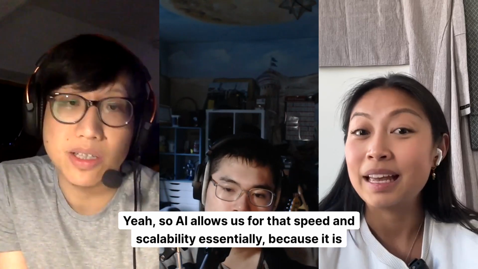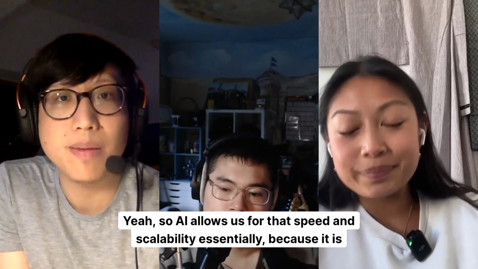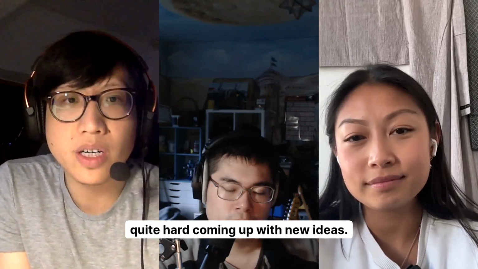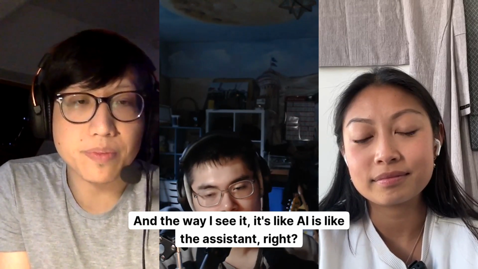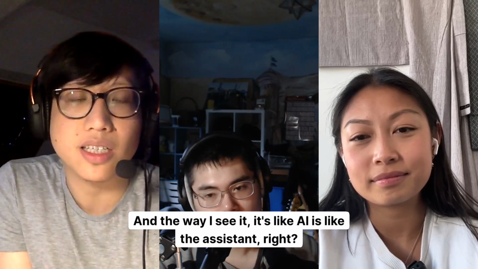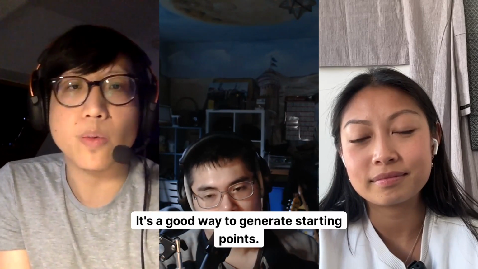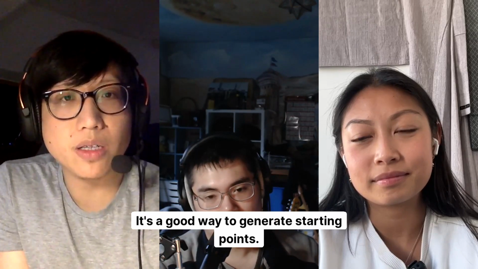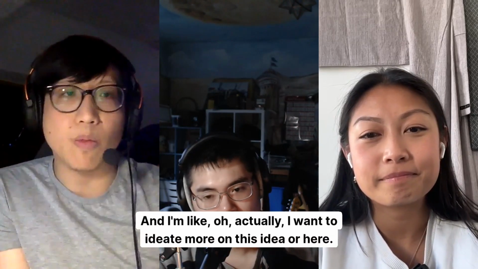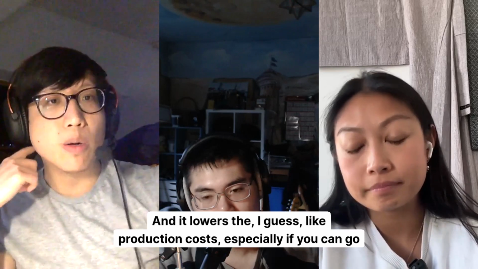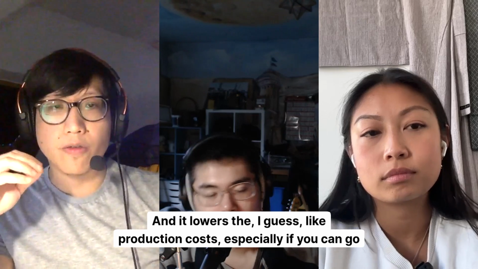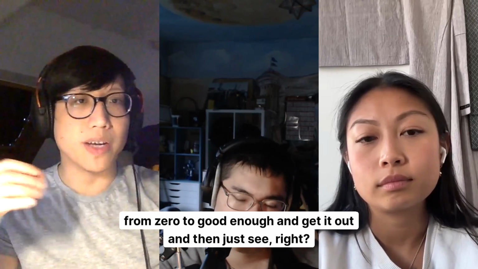So AI allows us speed and scalability essentially, because it is quite hard coming up with new ideas. The way I see it, AI is like the assistant. It's a good way to generate starting points. You can say, okay, give me some ideas, then go away and think about it, and say, actually, I want an idea more on this. It lowers the production costs, especially if you can go from 0 to good enough and get it out.